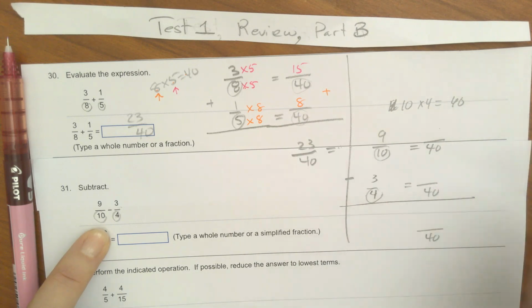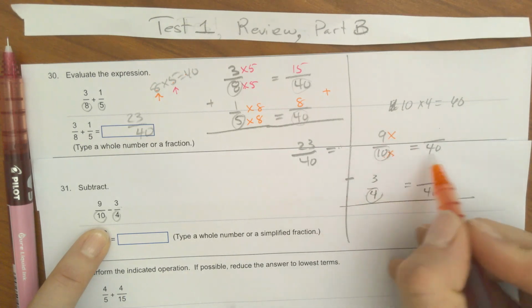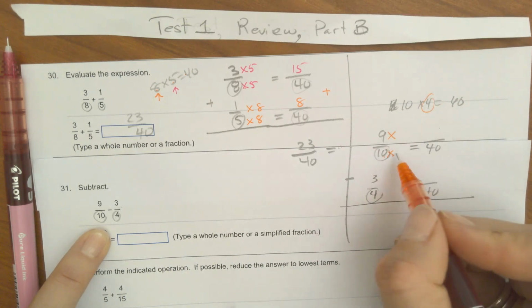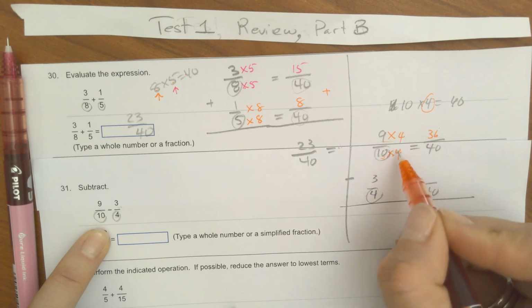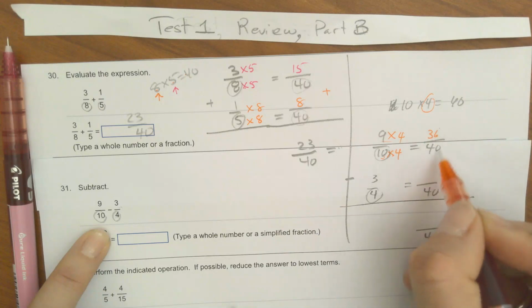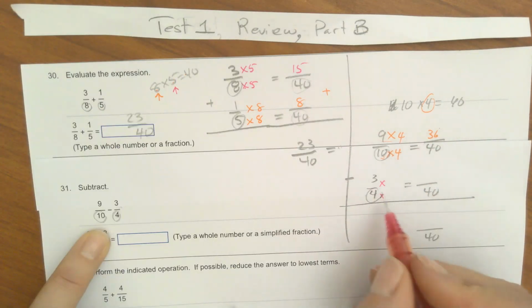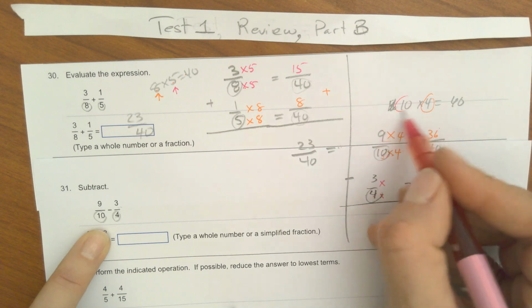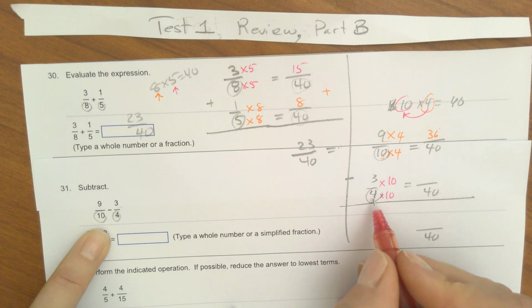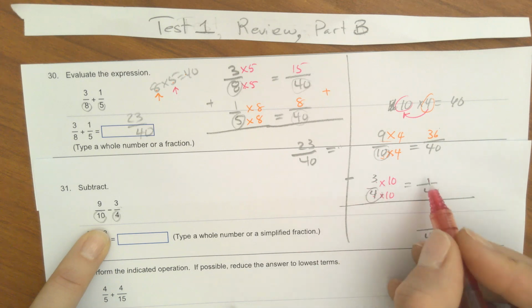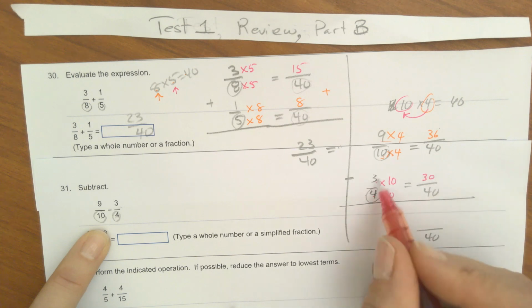Okay, so now 10 times what is 40? 10 times 4 is 40, so 9 times 4 is 36. I always use the same numbers here to make an equivalent, an equal fraction. So now, 4 times what is 40? 4 times 10, so I'm going to go 10. I use the same number here. 4 times 10 is 40, so 3 times 10 is 30. This is an equivalent, an equal fraction to that.